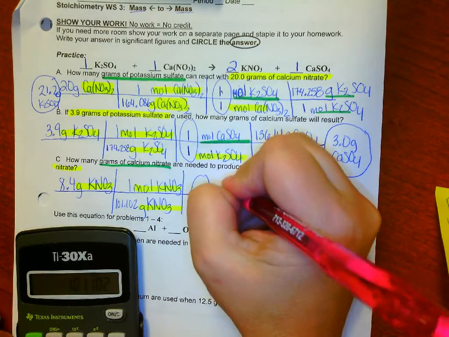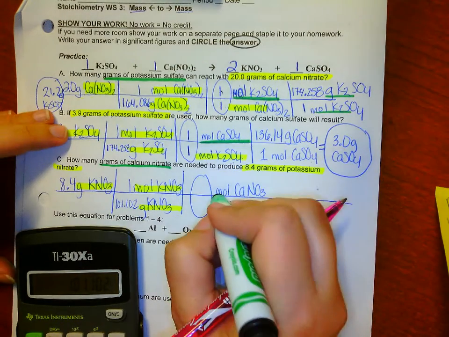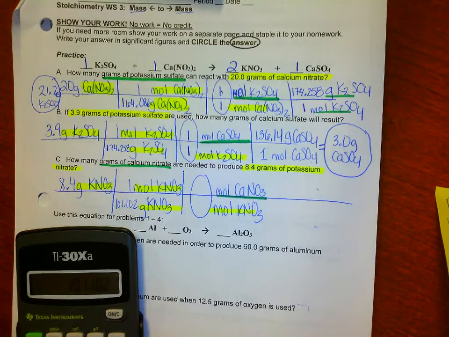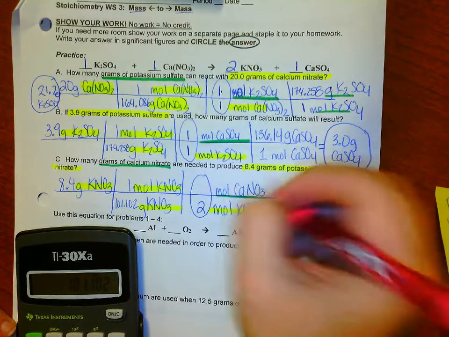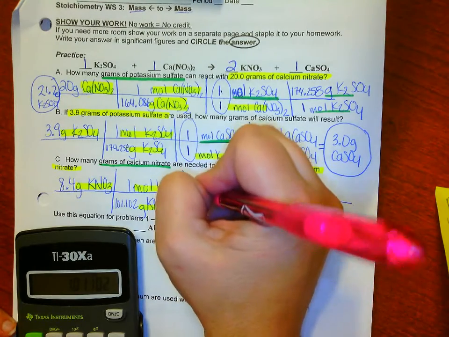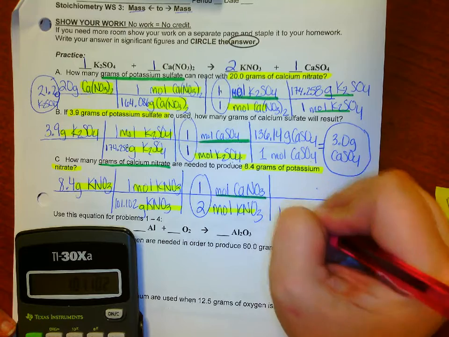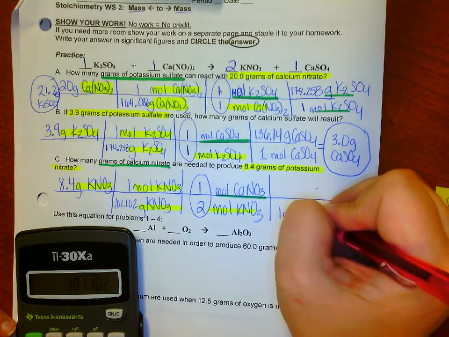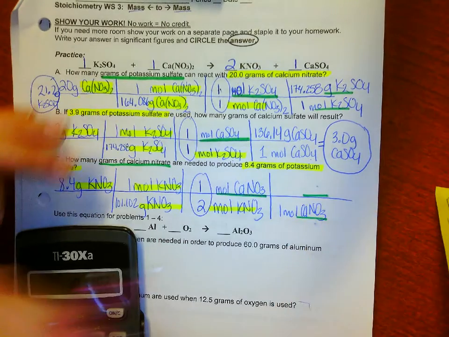So I'm going to do moles of calcium nitrate. KNO3 has that coefficient of 2. Calcium nitrate has a coefficient of 1. Outside of the mole ratio step, we always use 1. And of course, this is still what we're looking for.